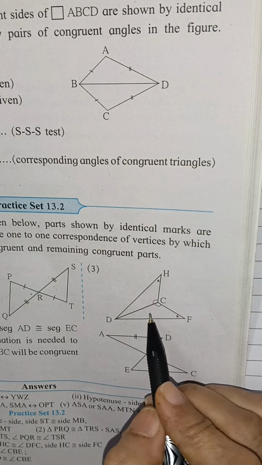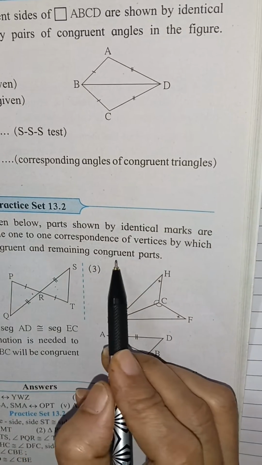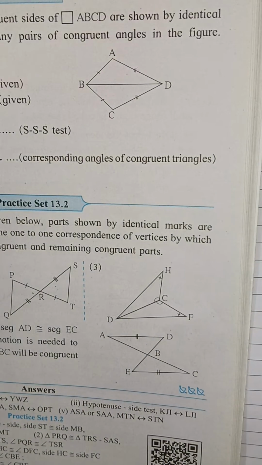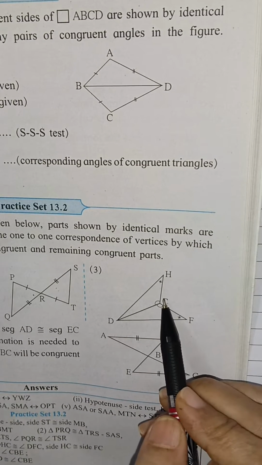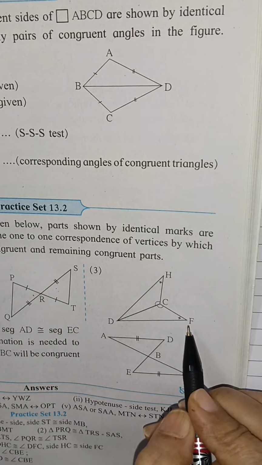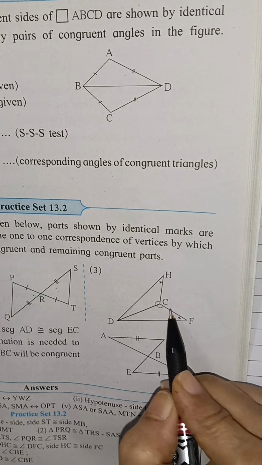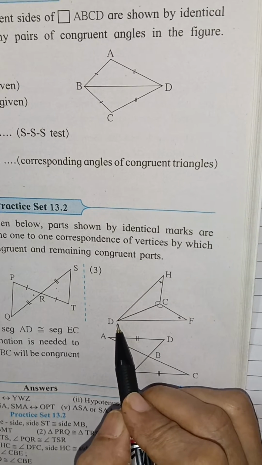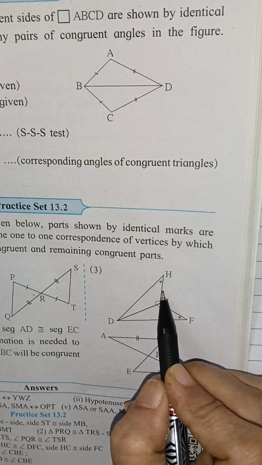Then remaining congruent parts we have to mention now. Which are the remaining congruent parts? Segment HC is congruent with segment FC, and segment DH is congruent to segment DF, because these are corresponding sides of congruent triangles.